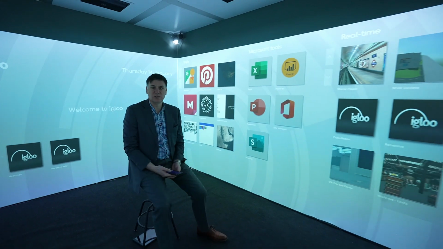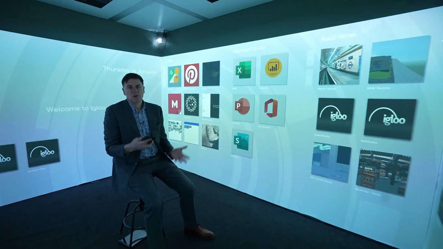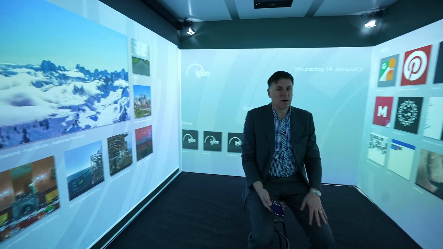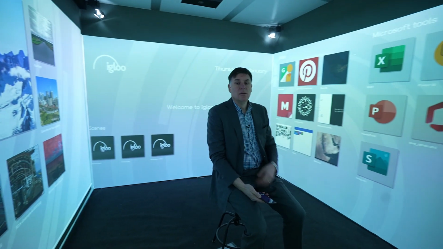So here we are in an immersive Igloo workspace. This is one of our standard projection systems, which is designed around an average conference room or meeting room that can be found in thousands and thousands of offices worldwide. This system is designed primarily to enable people to play 360 immersive content within existing spaces without the need for a larger scale Igloo structure.